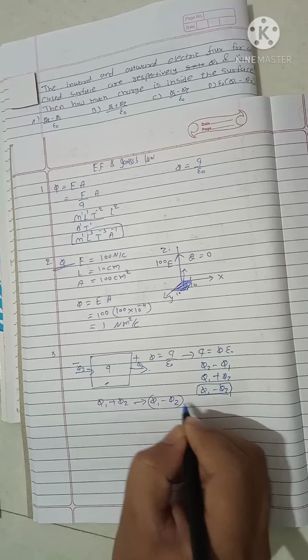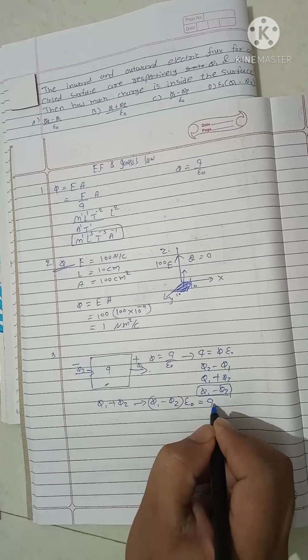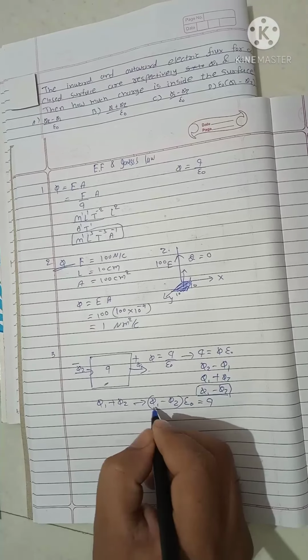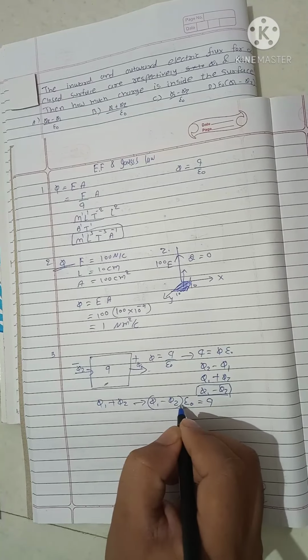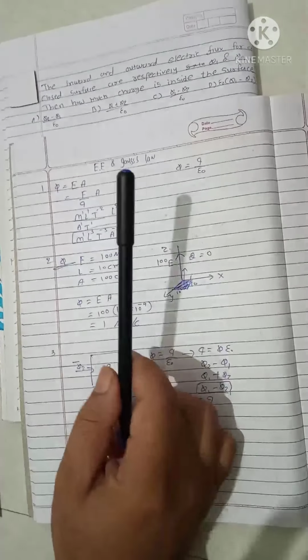So net flux multiplied with epsilon 0 gives q, meaning charge. So our right answer will be epsilon 0 times (phi 1 minus phi 2), and that is in option D.